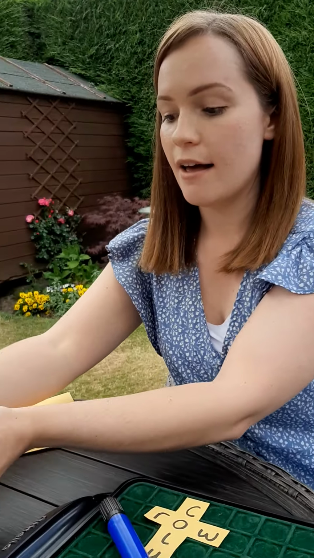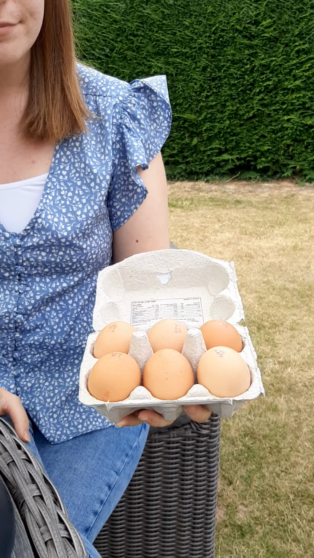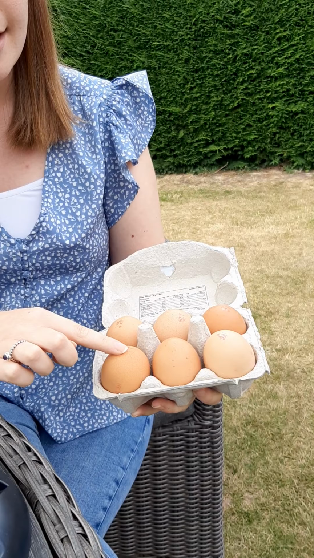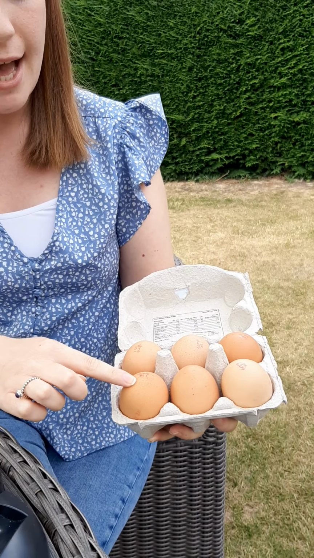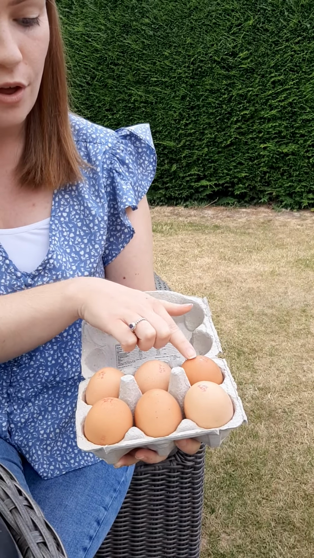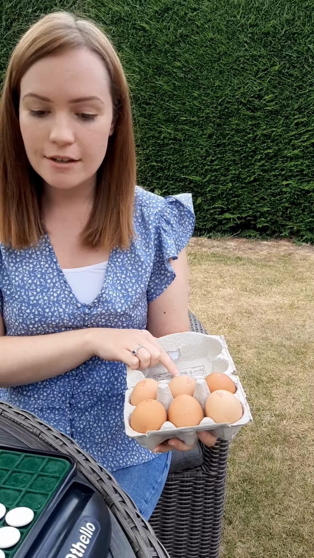I was also thinking about where I can see arrays in my house. And I had a look in the kitchen. I found an array. This egg box. We can see rows. Here's 1 row and here's 2 rows. And we can see columns. 1, 2, 3 columns. Should we have a go at writing that down into a number sentence to find out how many eggs we have all together?